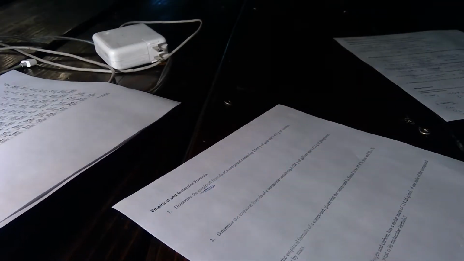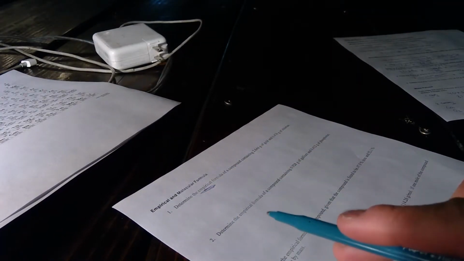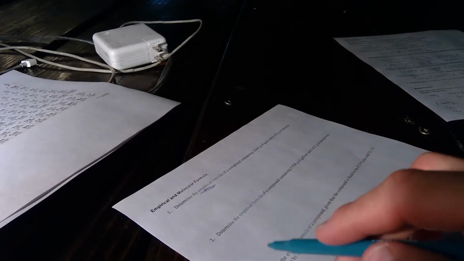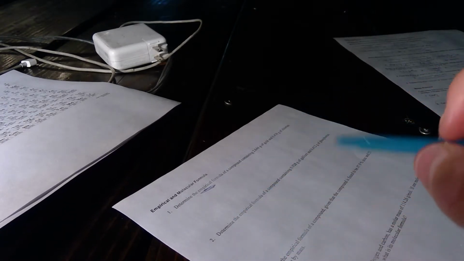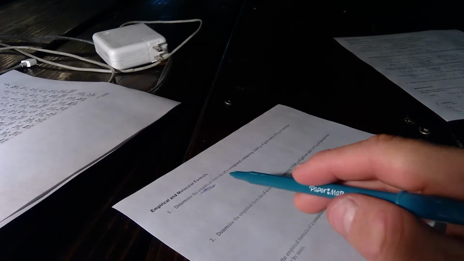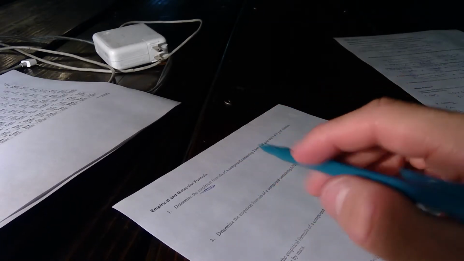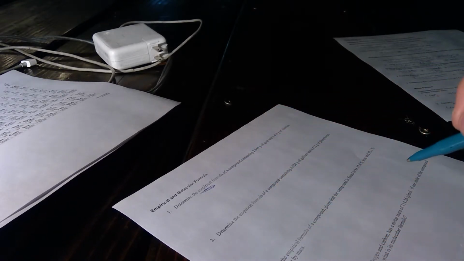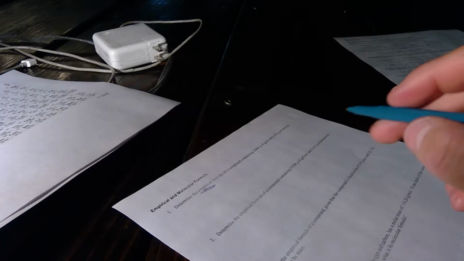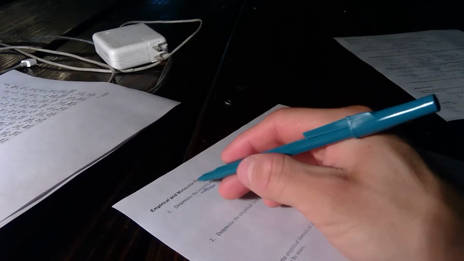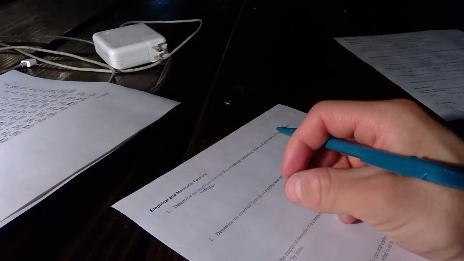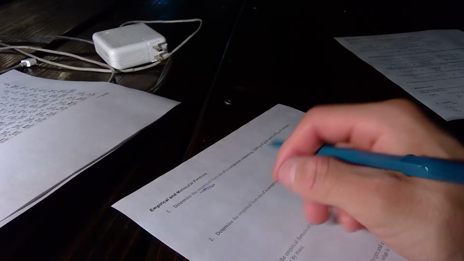You guys will be allowed to use your notes for this particular section. Remember, we only worked with two of them, right? We only worked with empirical and molecular formulas. So I'm going to give you an example of this one and an example of a molecular formula as well. So here we go. Remember, empirical is reducing it to the lowest common form, or the reduced form.